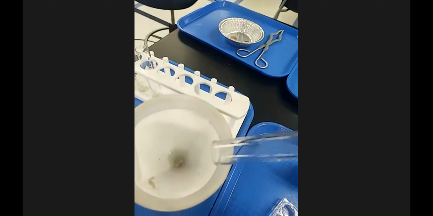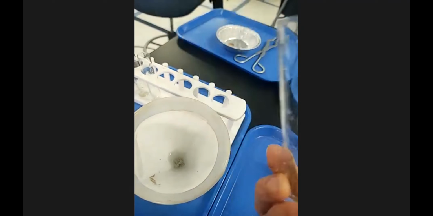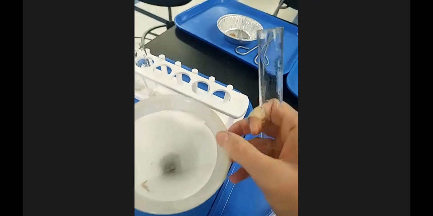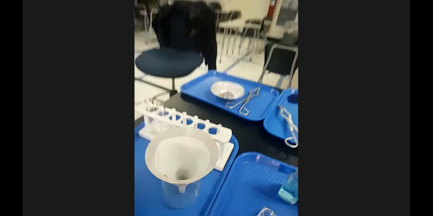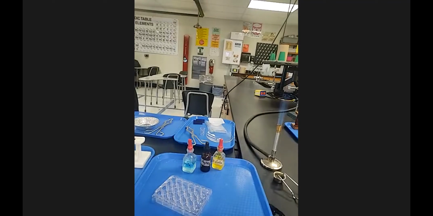And this will filter out the solid parts from the liquid parts. And that is the after for station 1. Gives it away. It stays pretty for a little bit and then it's not so pretty.